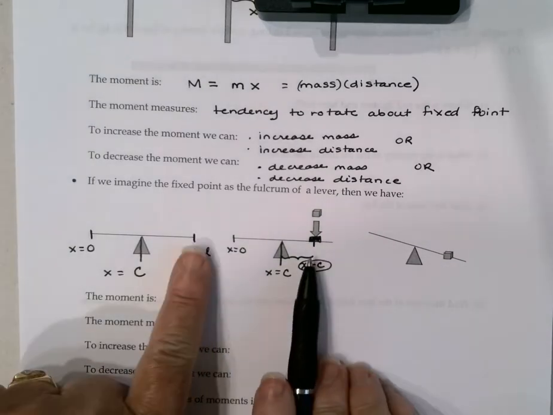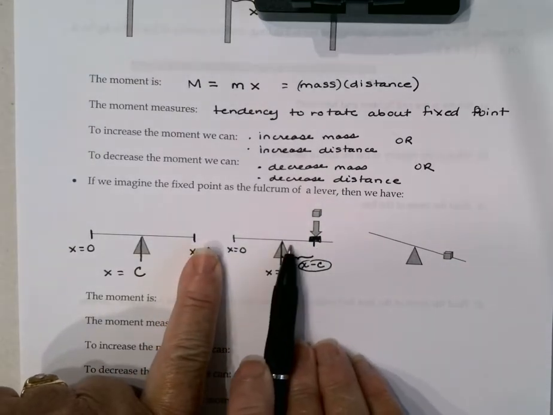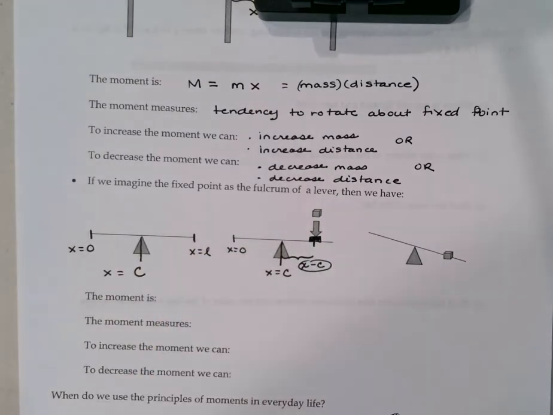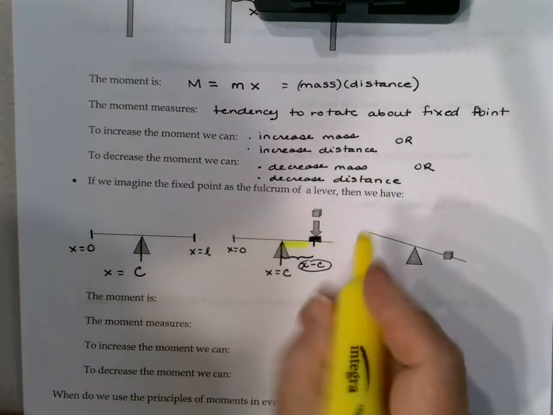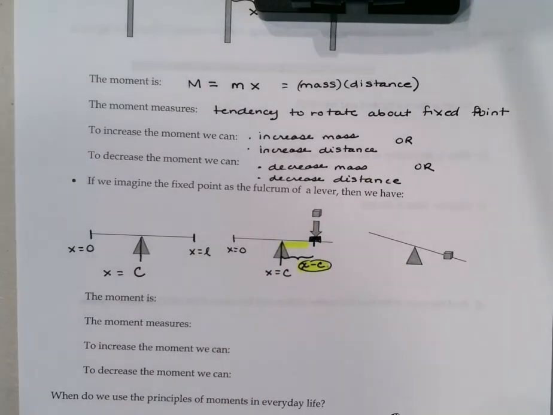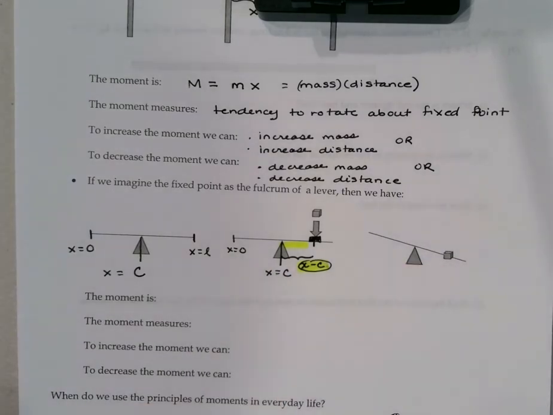Right? This whole distance x minus c gives me just this little piece here, just the distance from the fulcrum to the mass. And of course, when you place that mass on there, it's going to have that tendency to rotate about our fulcrum, which we call the moment.